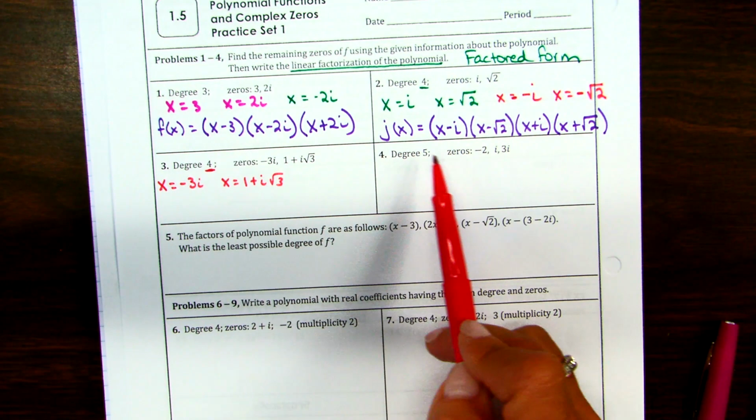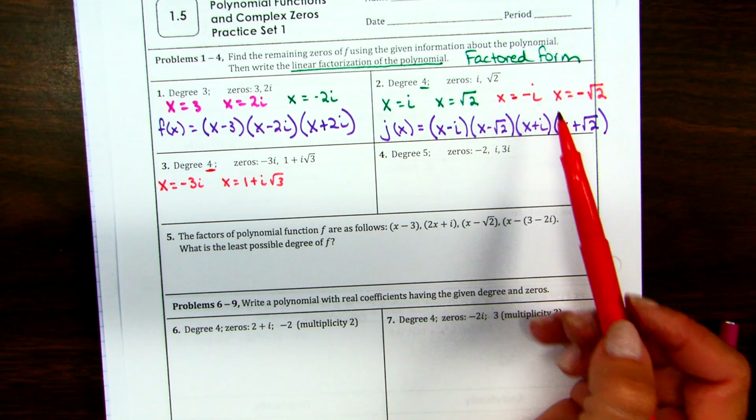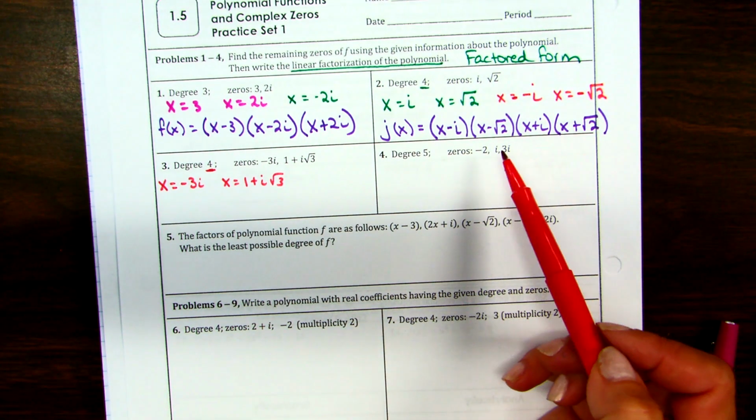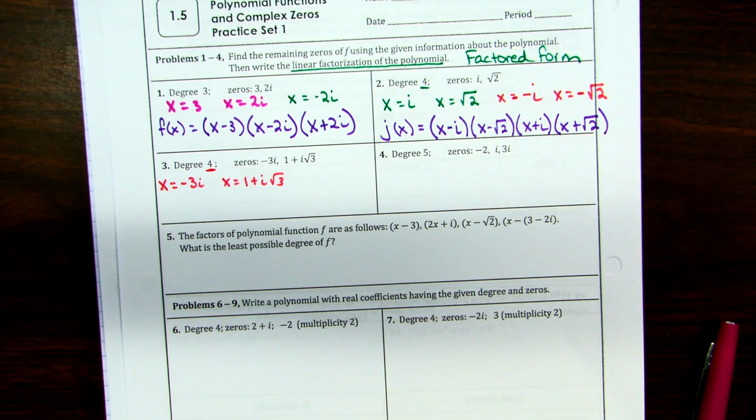Okay, are we good on number 2? All I did was bring each of those to the other side. Are we getting that? The order doesn't matter, by the way. The order of these factors can be in any order you want. All right.